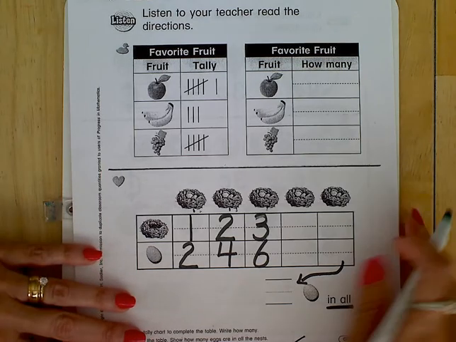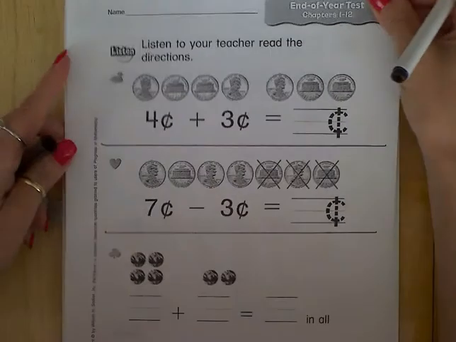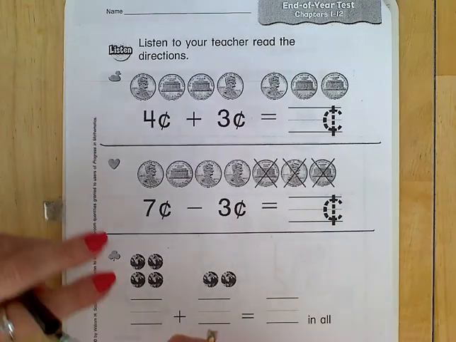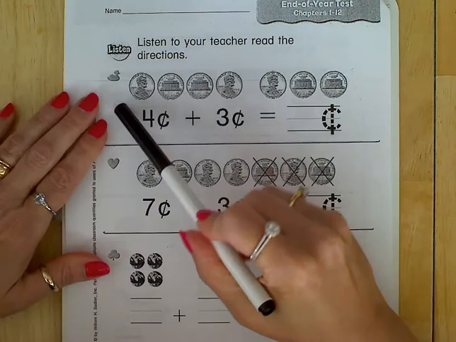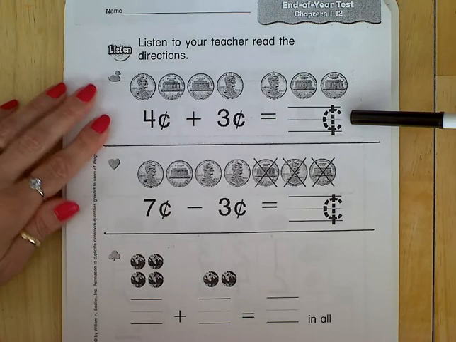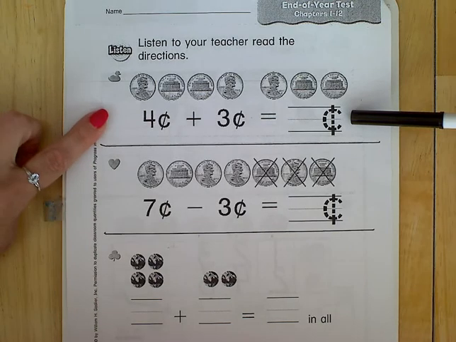Okay, let's turn now to page 6. So we're going to flip it over. And we're going to find some pennies. And we are going to do some addition and subtraction with pennies. So I would like for you in the heart row to count up all your pennies and tell me how many pennies do you have in all? How many pennies in all?